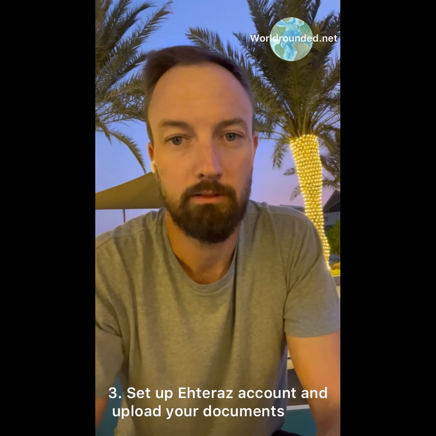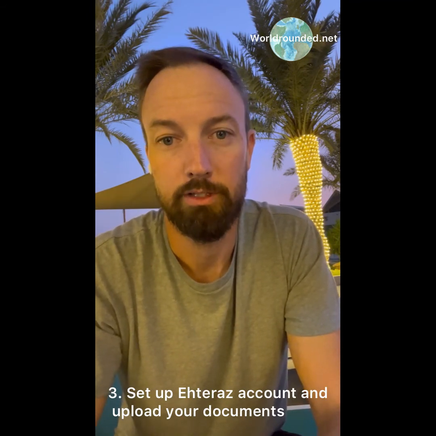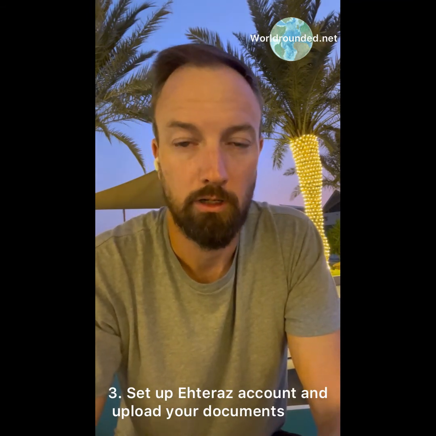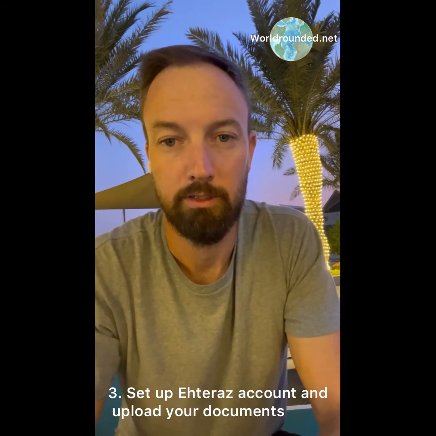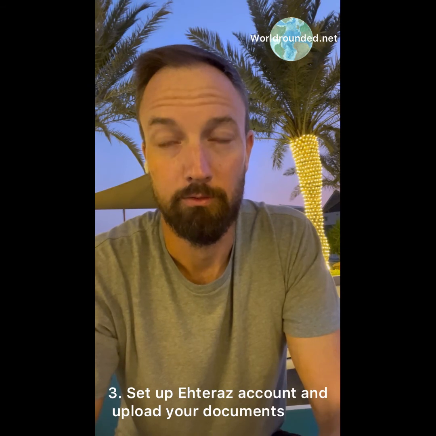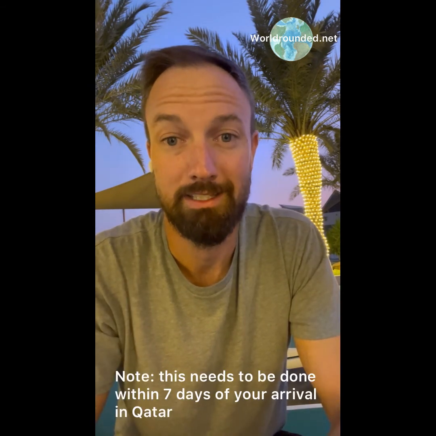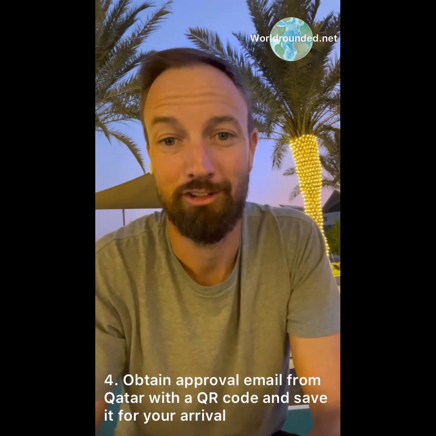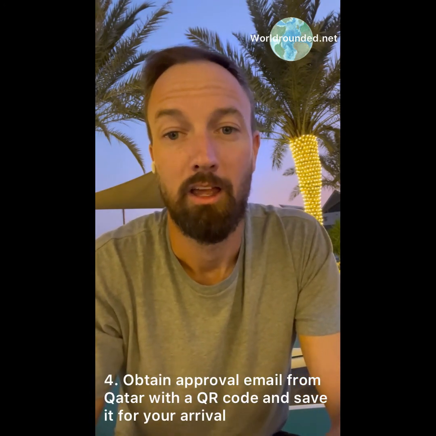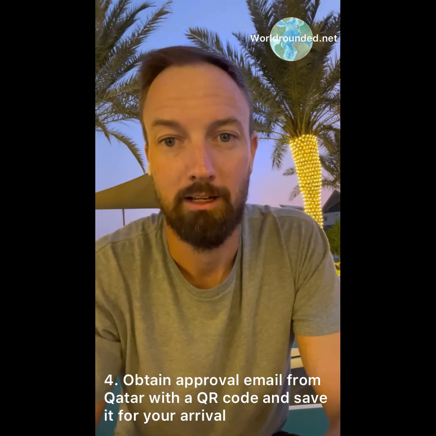Set up your account with email and password, and upload your documents, including your passport, COVID vaccination cards, hotel accommodations, and flight number. Upload all of those for approval. The important thing to note is this needs to be done within 7 days of your trip. Approval was almost instantaneous. You're going to get an email from the state of Qatar, and you're going to want to hang on to that email because you're needed on entry.